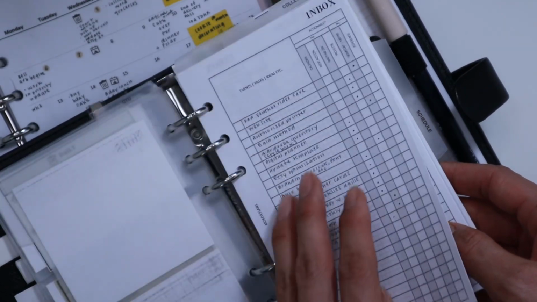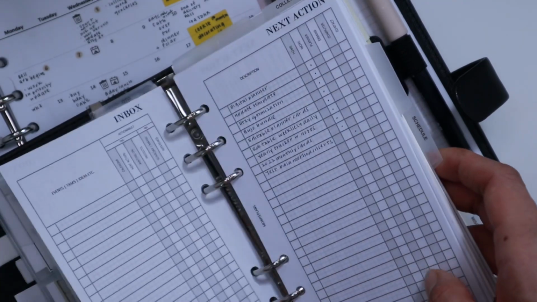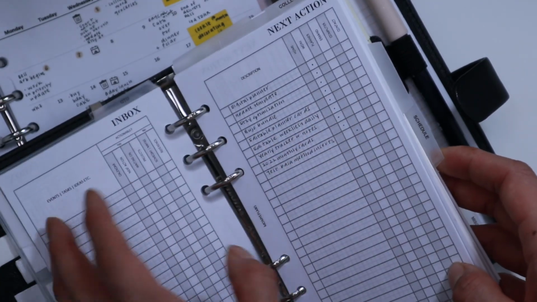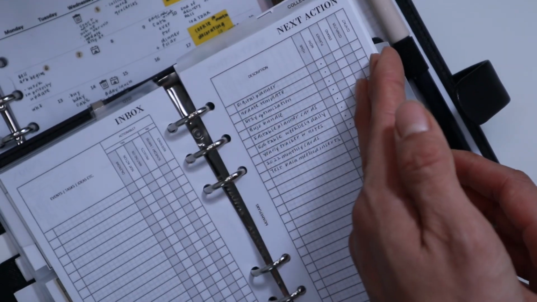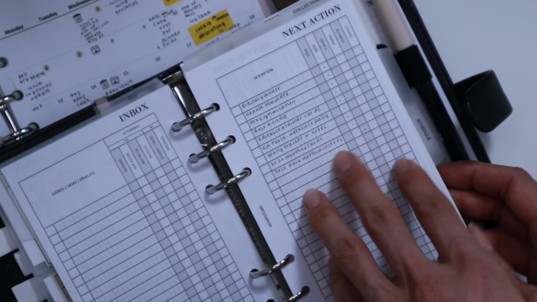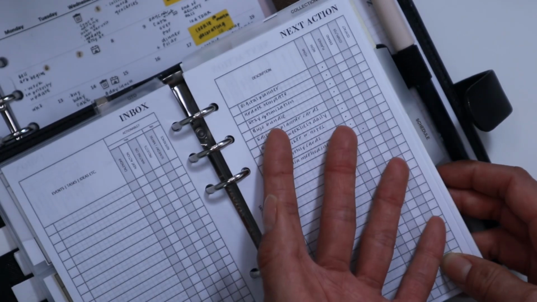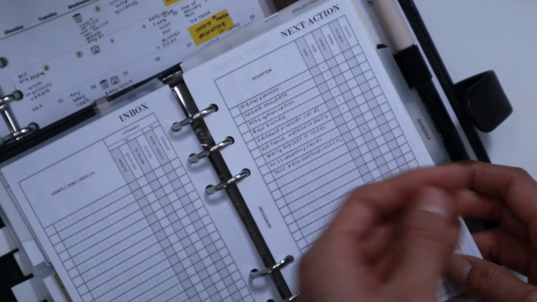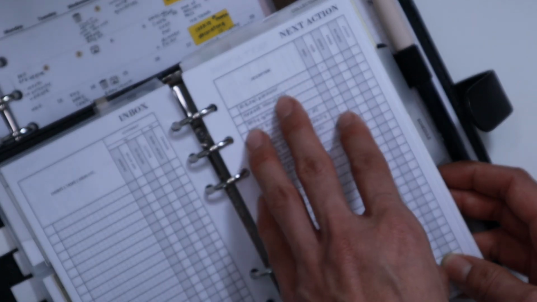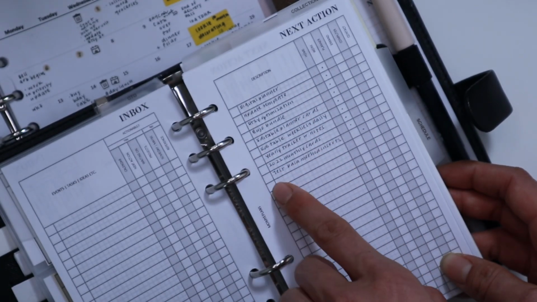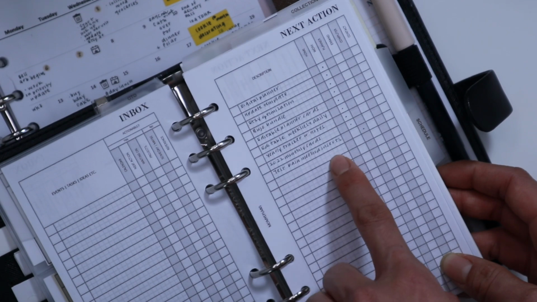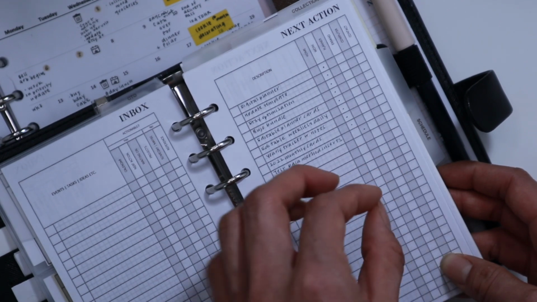I do take a quick look at my inbox, but typically I do my next actions because, especially if I've already sorted into the following list, I know that my next actions are the tasks where it's a one-step task and I can do it right away, right? Because I've broken down what I need to do into the task at hand.